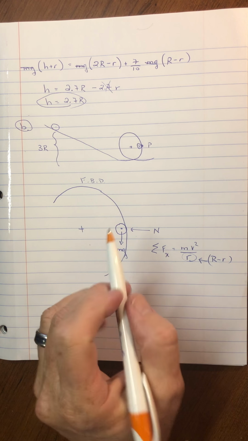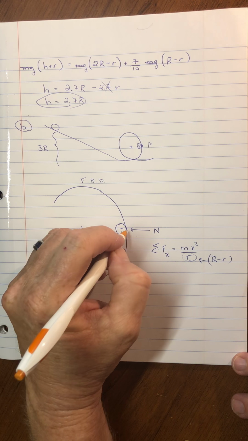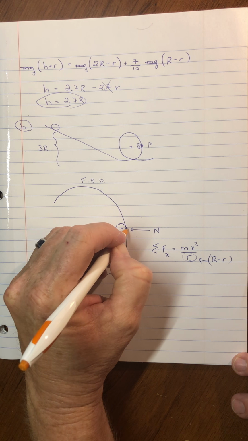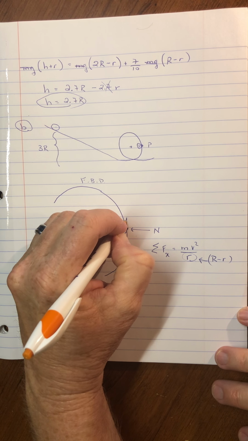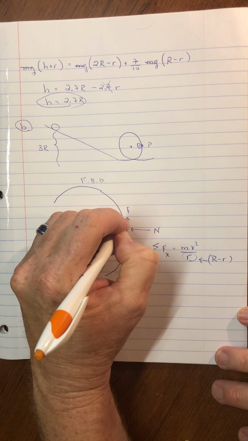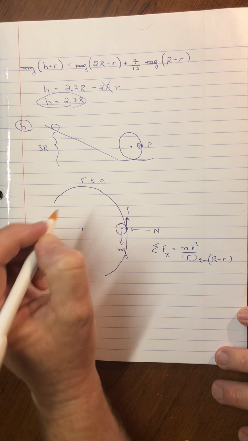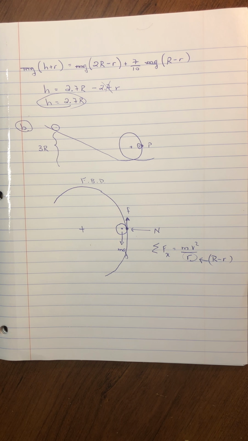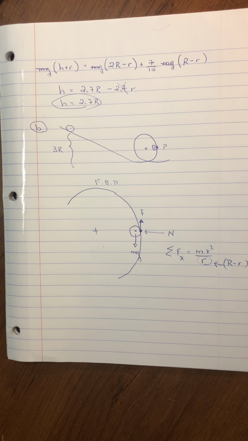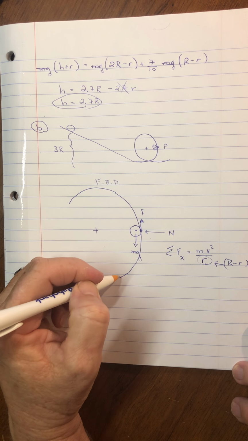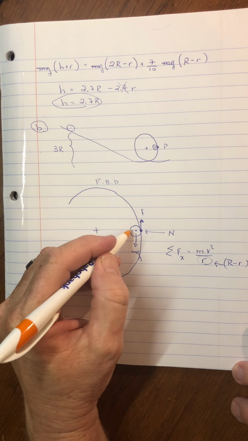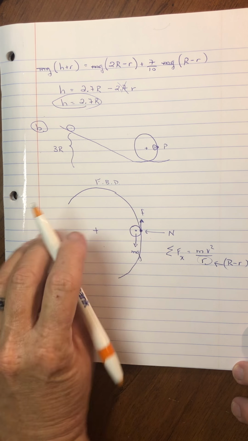So the normal force would be the push towards the center of the circle. But another force, don't forget, is traction, if you will. There is friction, and it may not be obvious, but the friction is in an upward direction. That's because as the ball comes around here, it's actually slowing down.